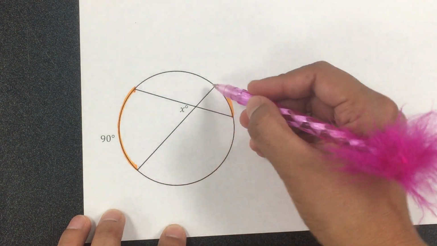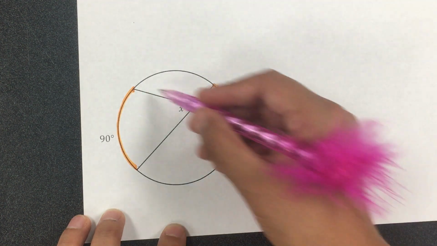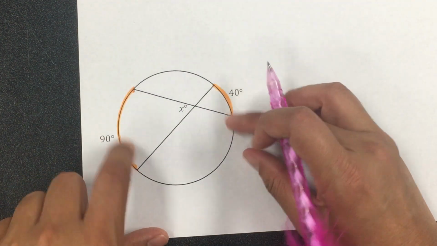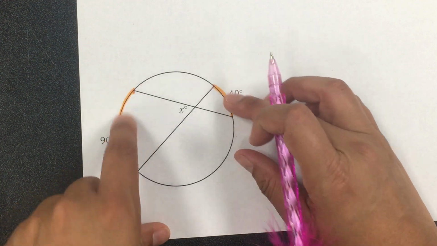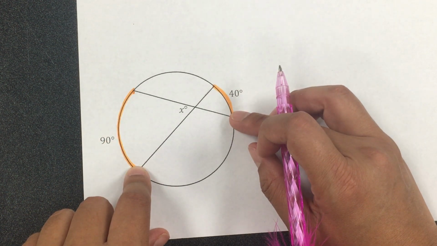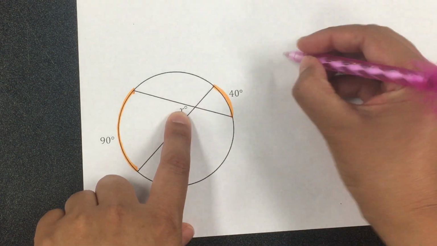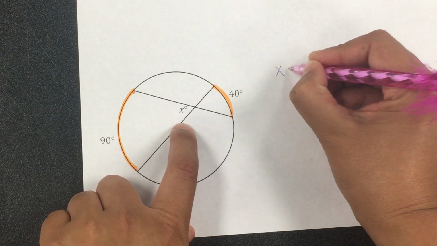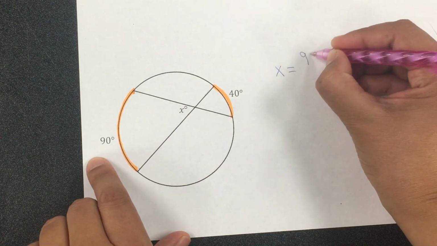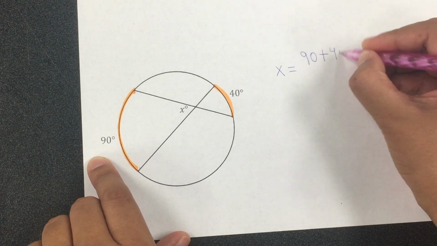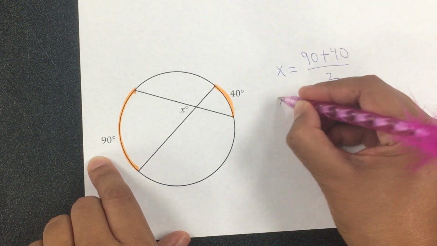Some people call it, when you have the X, because it looks like an X in here. Yeah, you just add the arcs outside formed by those two intersecting lines, divided by 2, and that's going to be the answer for X. So in this case, X is equal to 90 plus 40 divided by 2.